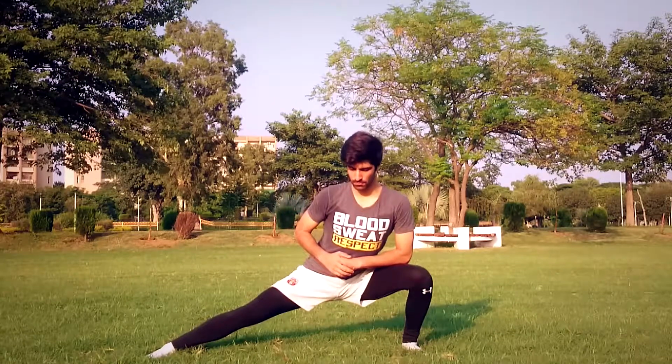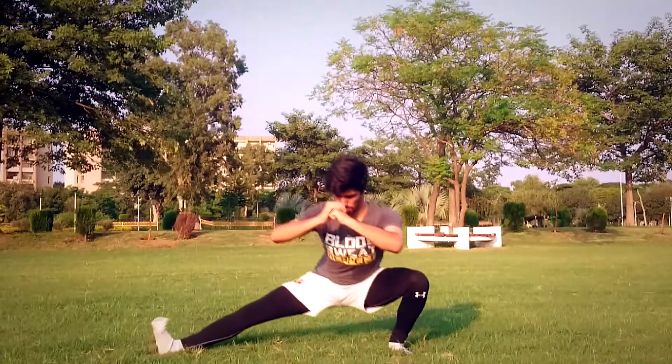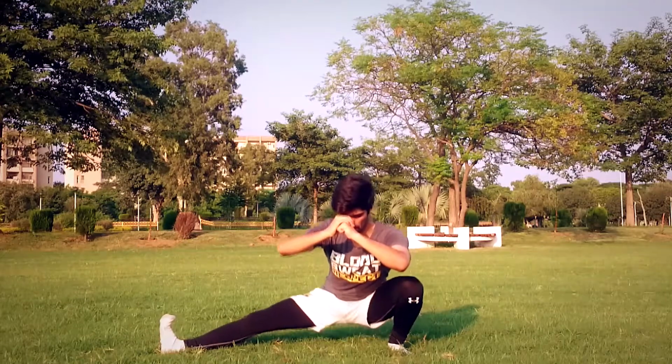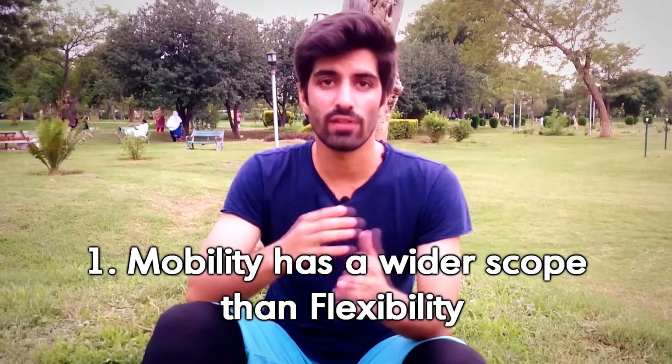Alright, now before jumping into the differences between flexibility and mobility, it is very important to define what flexibility and mobility basically is. So flexibility refers to the length of the muscle or the maximum ability to which muscle can stretch, whereas mobility refers to the movement of a joint through its range of motion with control. Now this brings me to the first difference between the two, which is that mobility has a wider scope than flexibility, and flexibility is just one aspect of it.